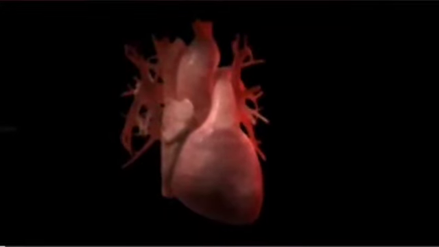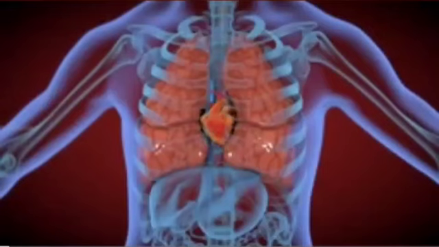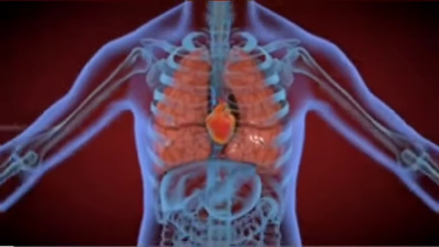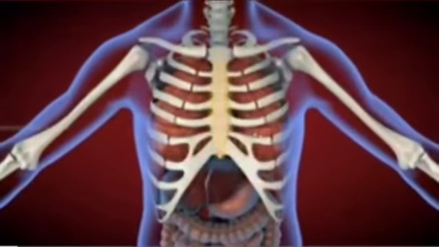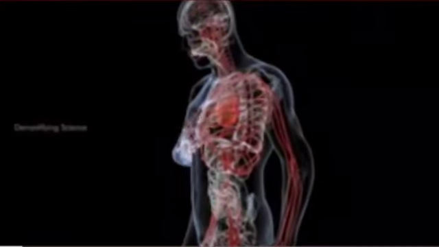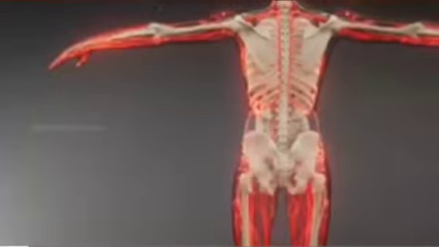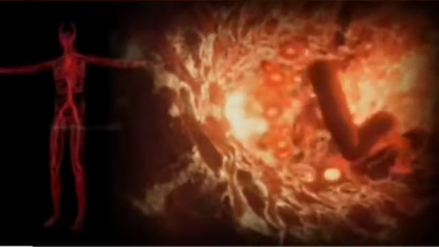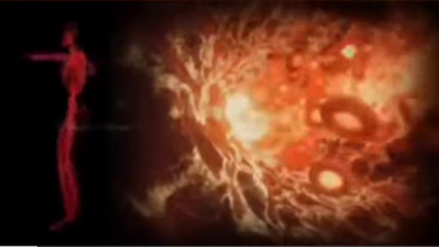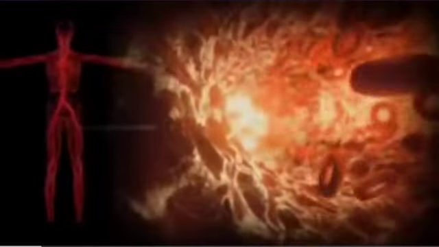The heart is a muscular organ about the size of a fist. It is located just behind and slightly left of the breastbone, named the sternum. The human heart pumps blood throughout the body via the circulatory system, supplying oxygen and nutrients to the tissue and removing carbon dioxide and other waste.